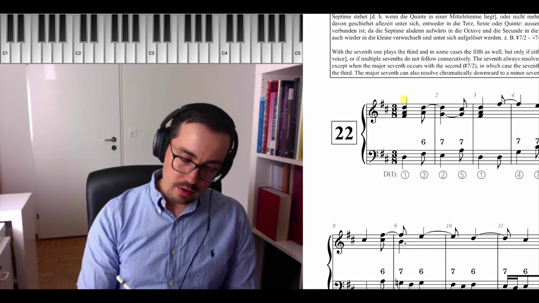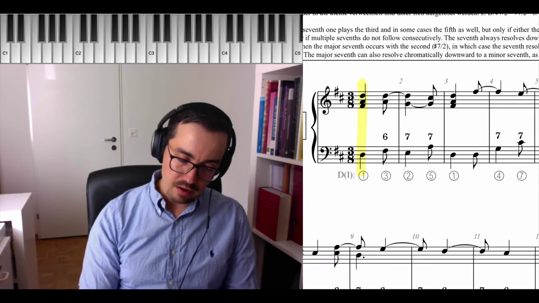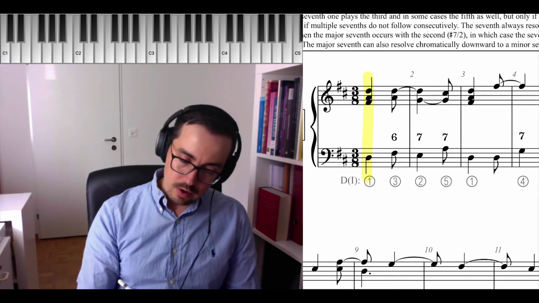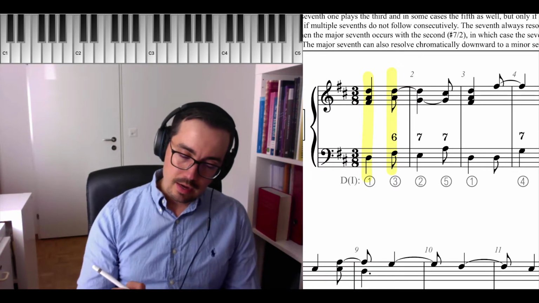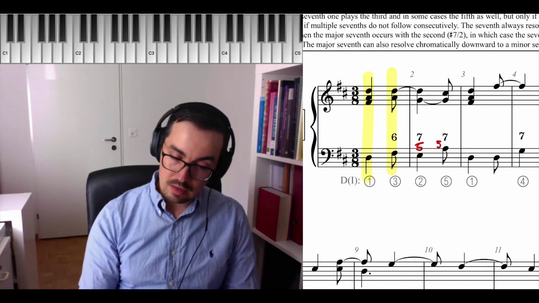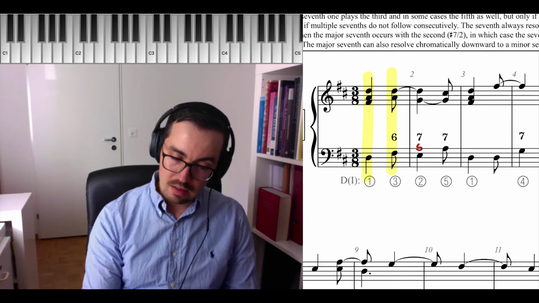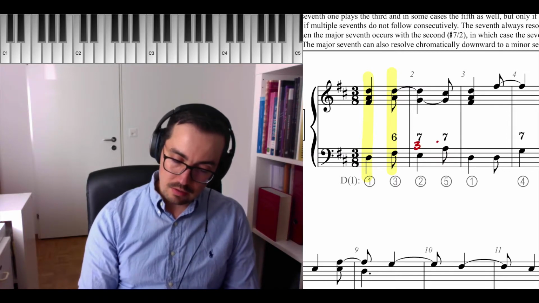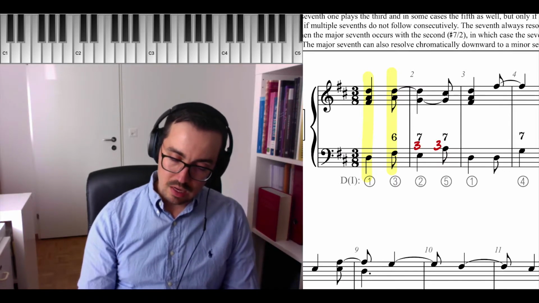So the first chord here is given for you. That's our chord, 8-5-3. Next comes a 6th chord, always in 3 voices. And now comes a 7, where Kellner has not indicated the 5th with the figure, so we don't play the 5th. All we play is the 3rd as well, 7 and 3.